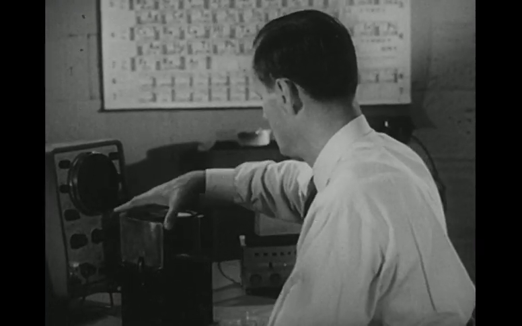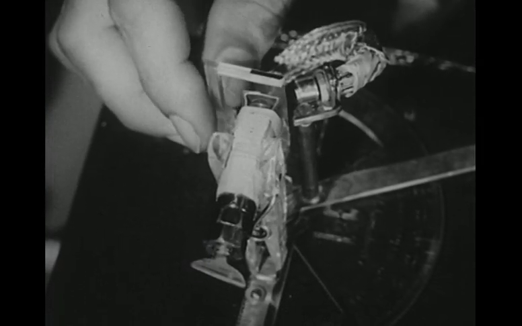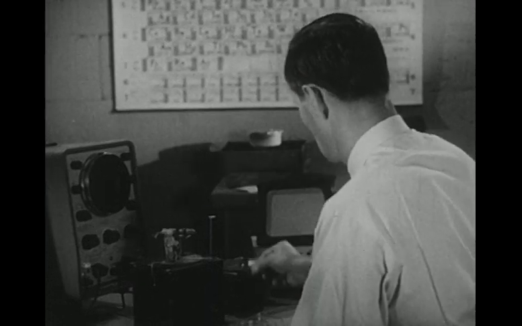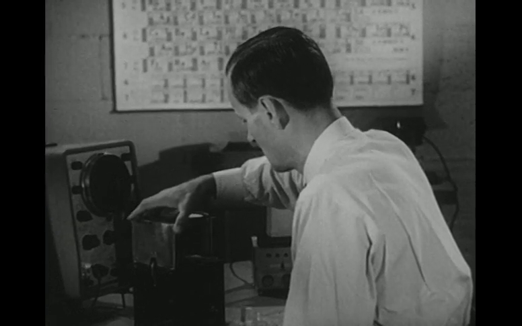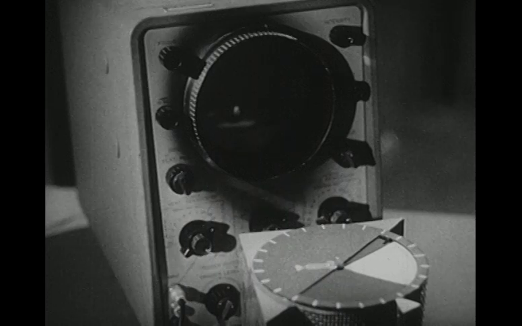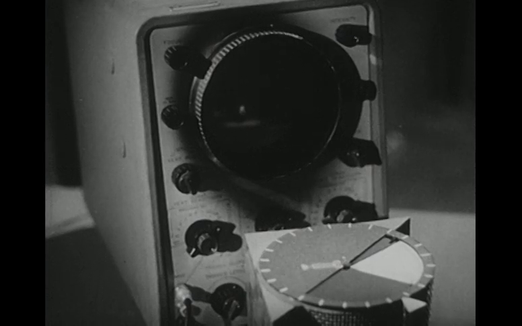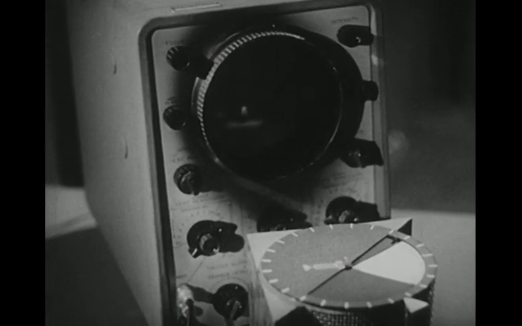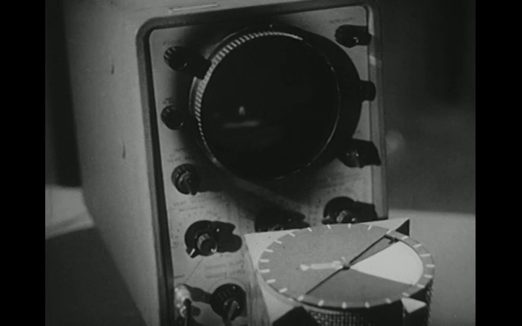Is the gold foil really responsible for these counts? Let's see. Silence.